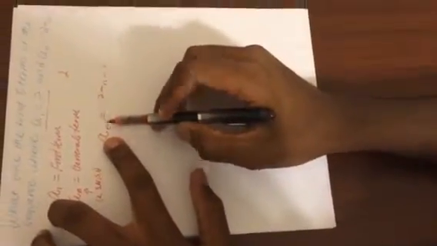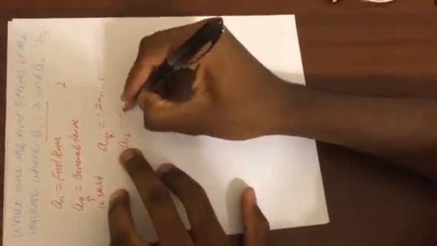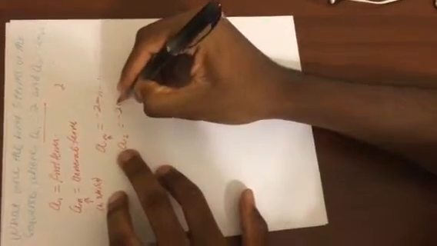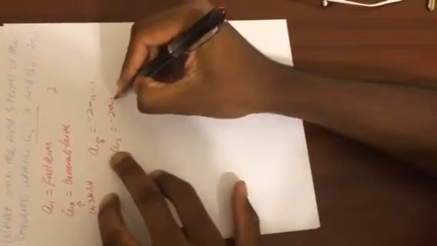Now for the second term, we substitute the term that we want to find, which is 2, in the place of this n. Remember I said we substitute in the place of n everywhere. So it's going to be a sub 2 is equal to negative 2 times a sub n minus 1. What did we say n was? We said it was 2 in this case. 2 minus 1. Now this is a subscript down here.